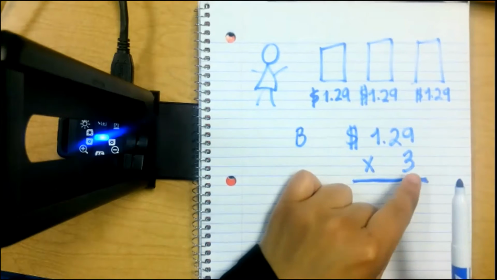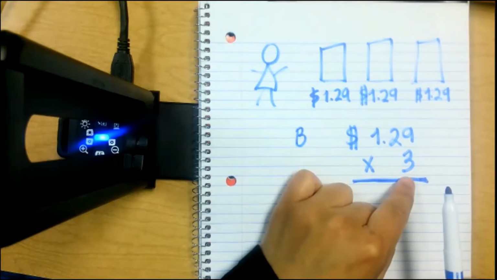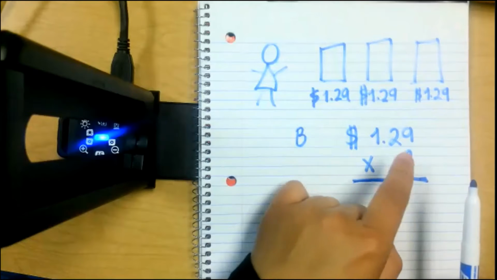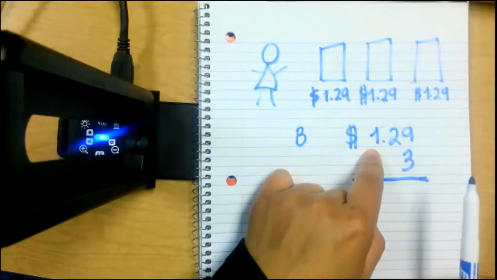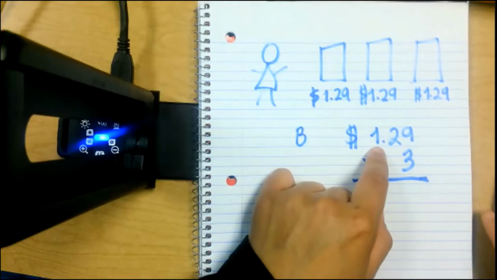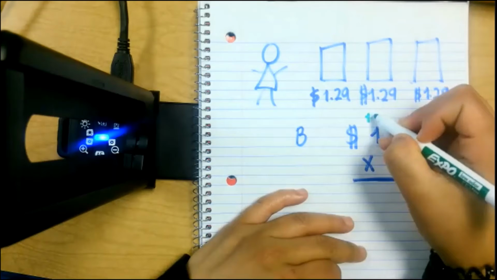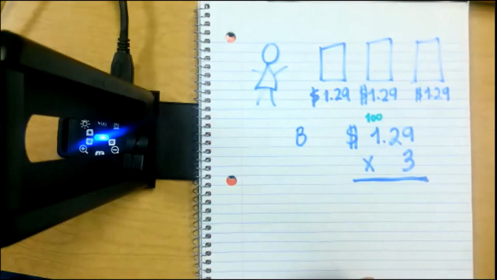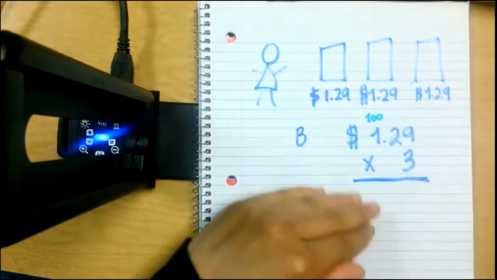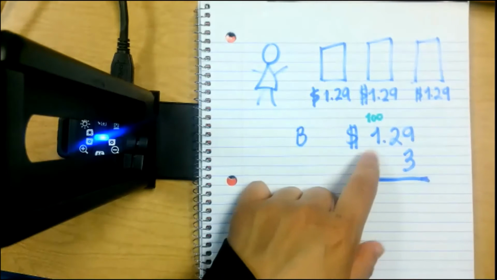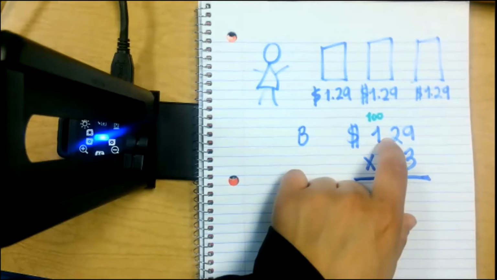When we use partial products, what we're trying to do is multiply by the place value of each digit. So this 1 is not really representing the number 1. This 1 is representing 100. Because when we multiply by decimals, we're going to ignore the decimal.